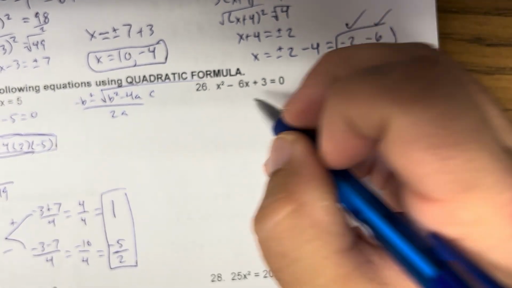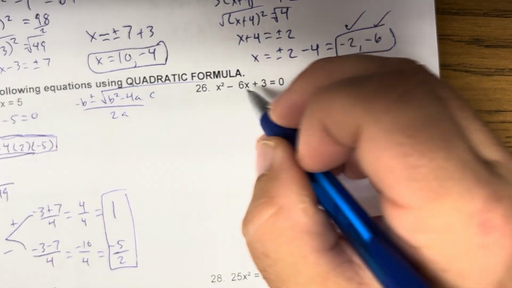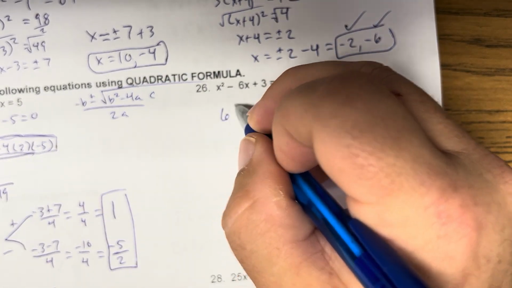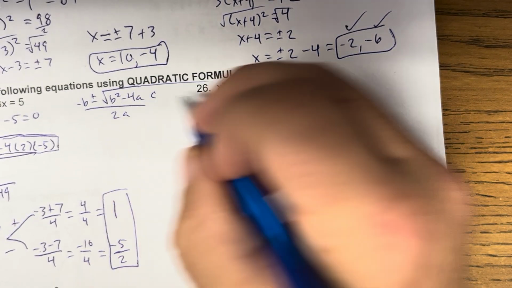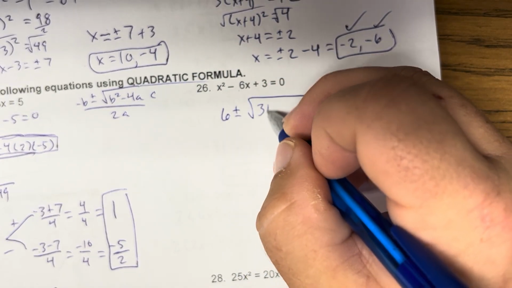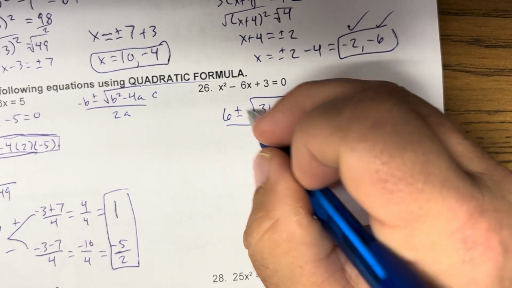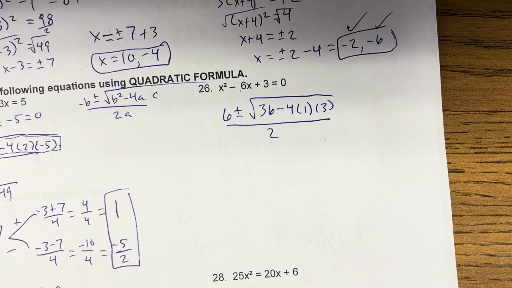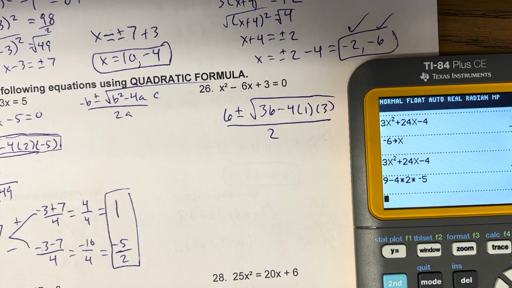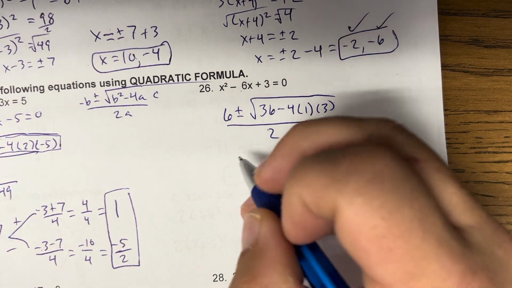This one's already set equal to 0, so we'll just plug it in. So negative b is the opposite of negative 6, which is positive 6, plus or minus the square root of b squared. Negative 6 times negative 6 is positive 36, minus 4 times 1 times 3, all over 2 times 1, which is 2. And so again, I'll put that part under the square root in the calculator. 36 minus 4 times 1 times 3 is 24.